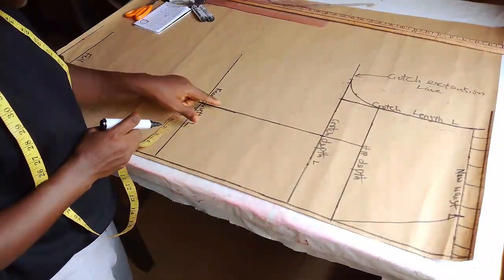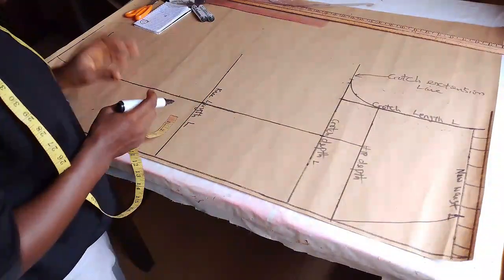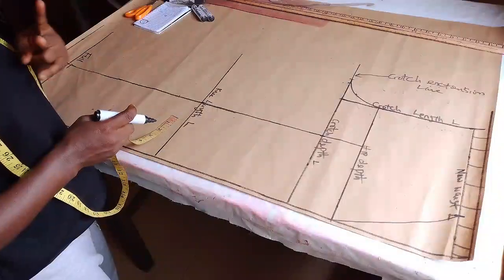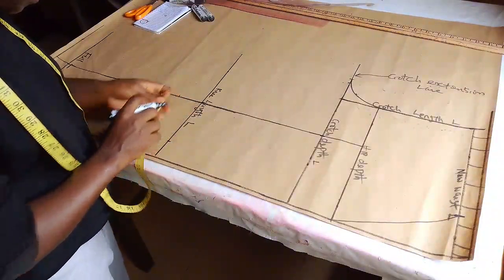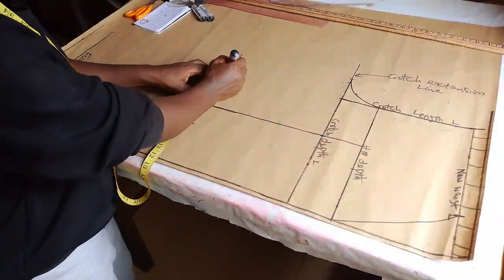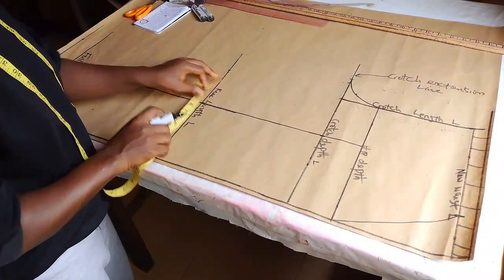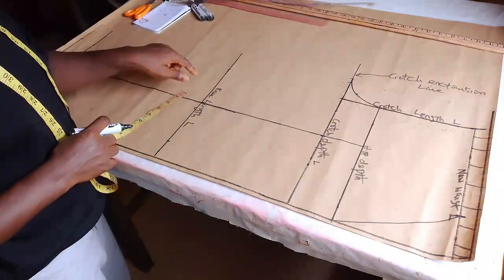So from this very midpoint line, we're going to divide that 10 inches by 2, okay? So mark 5 inches here and 5 inches here, which is going to be 10 inches.